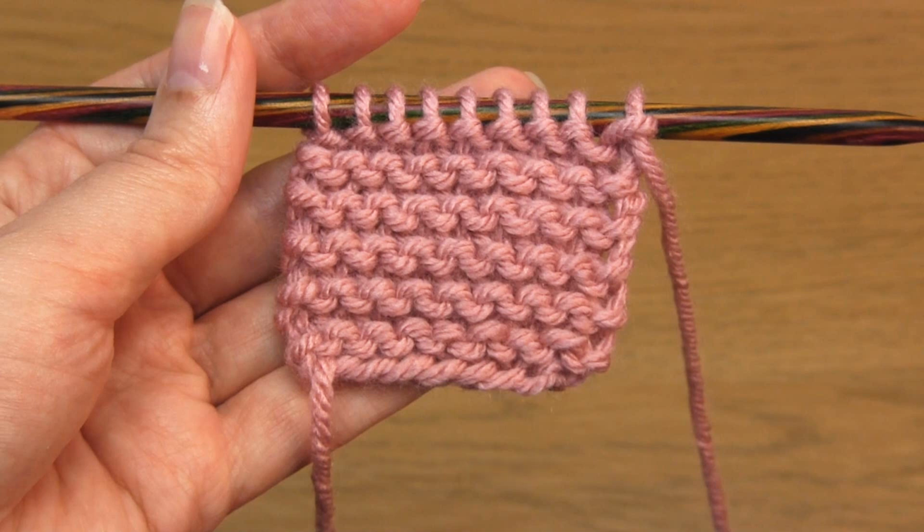So in conclusion, if you count the number of ridges on each side and it's the same, then you multiply that by 2 and that's the number of rows. However, if there's a mismatch, that means you've actually knit an odd number of rows. So the actual number will be in between the two numbers you've counted. And of course, whenever you're counting, make sure you don't count the cast on edge.